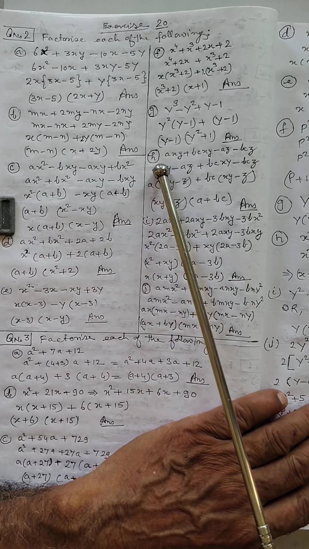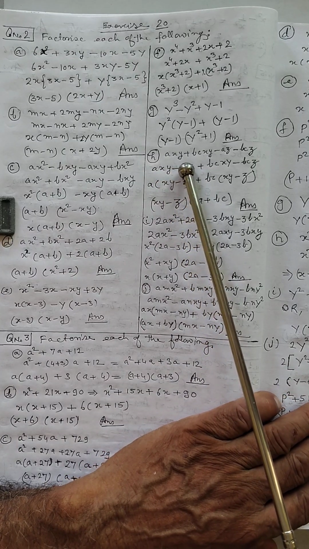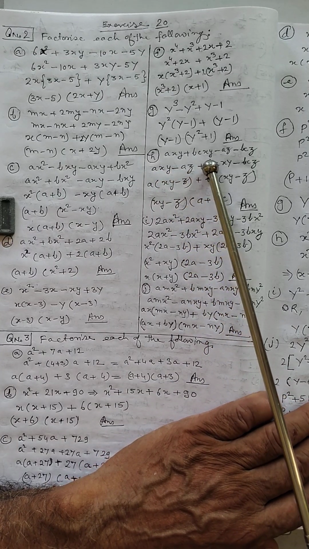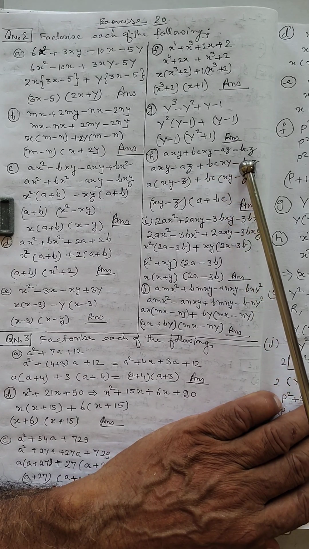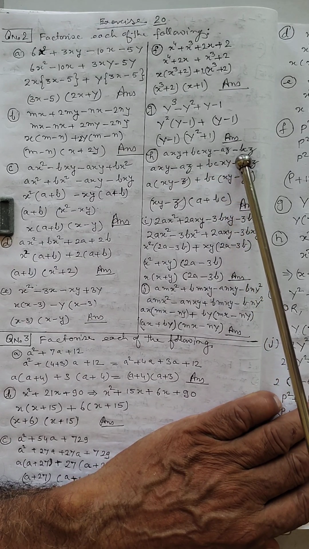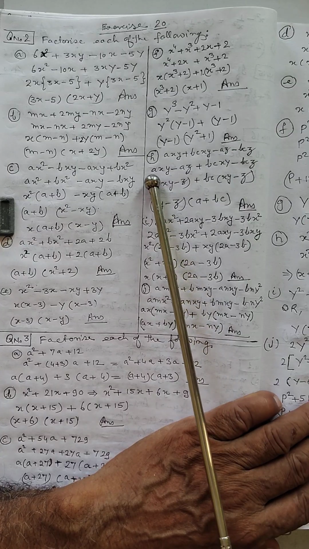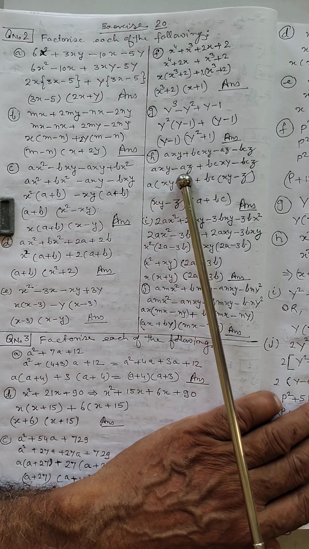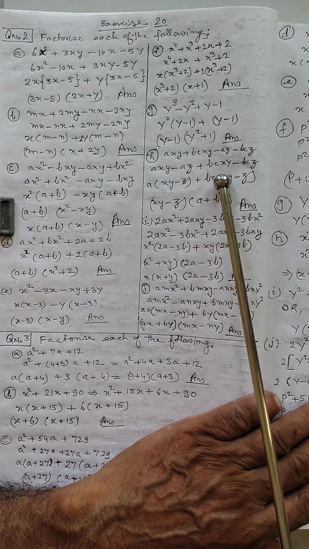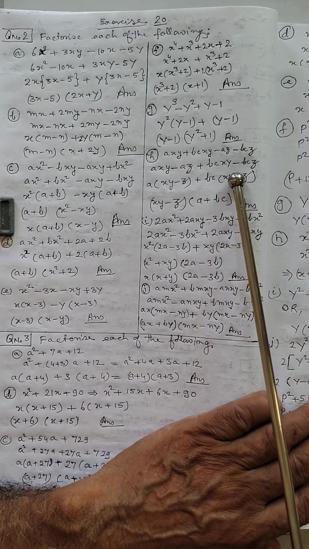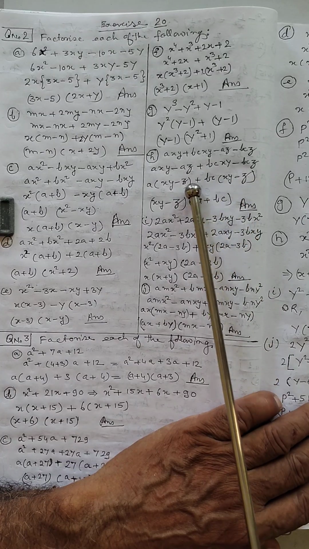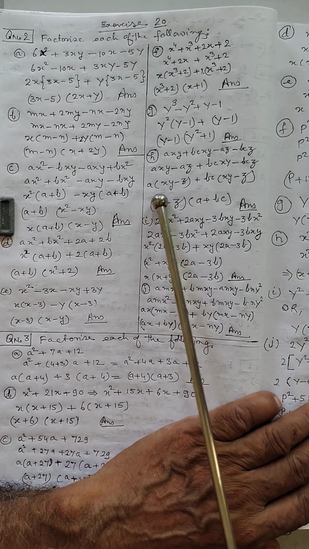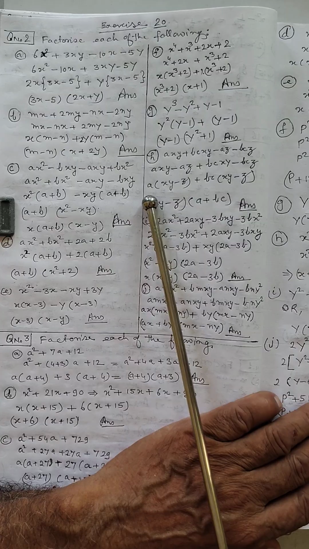Now come to the H part. axy plus bcxy minus az minus bcz. So we have rearranged axy minus az plus bcxy minus bcz. So from the first two terms we can take a common.